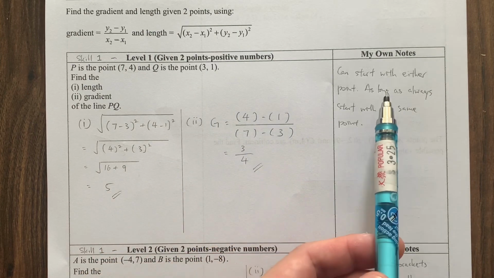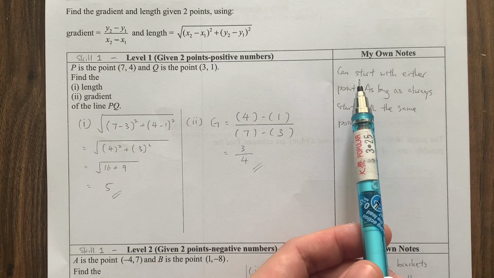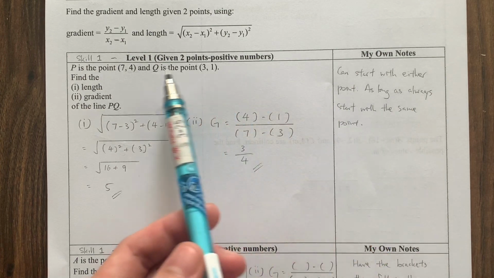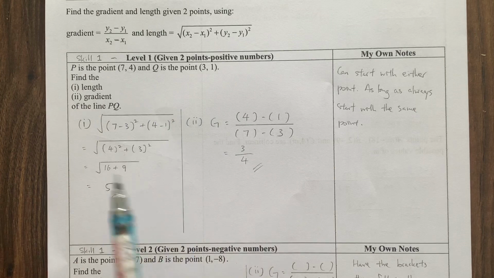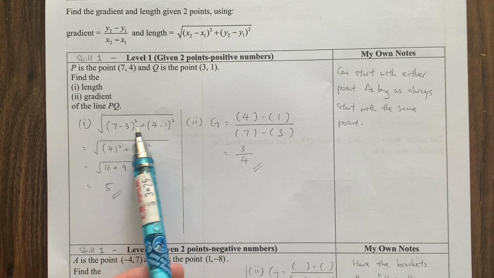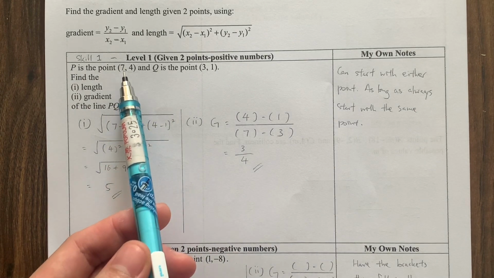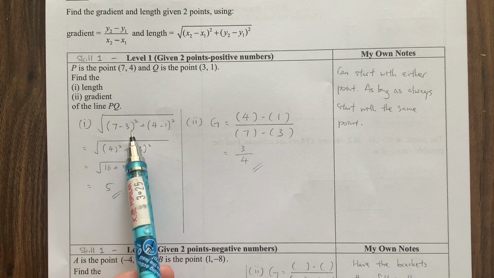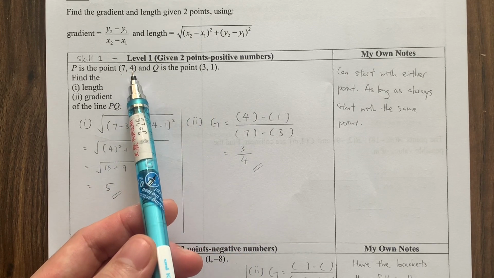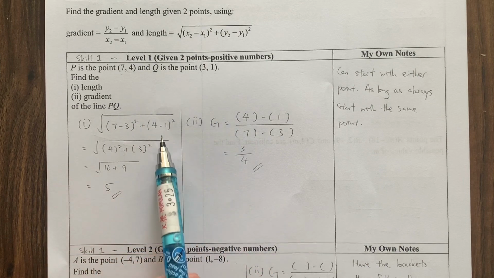The important thing is you can see my own notes over here. You can start with either point. You can start with this or this, it doesn't matter, as long as you always start with the same point. Okay, so to illustrate, you can see that I have the formula here. It's x minus x, so it's 7 minus 3, and then I start here again, 4 minus 1, so it's 4 minus 1.